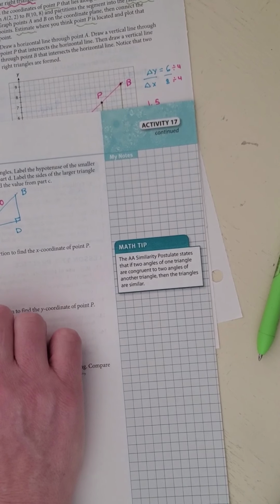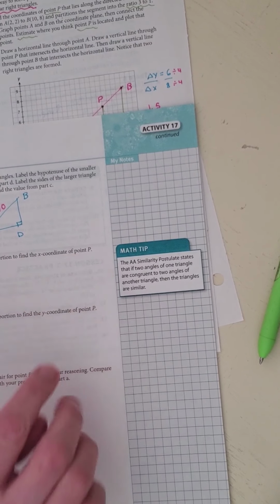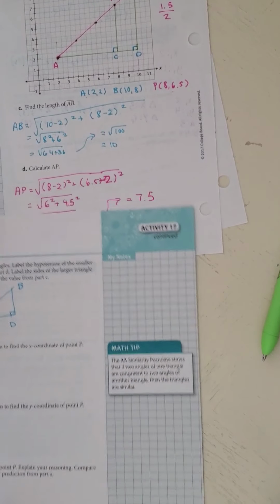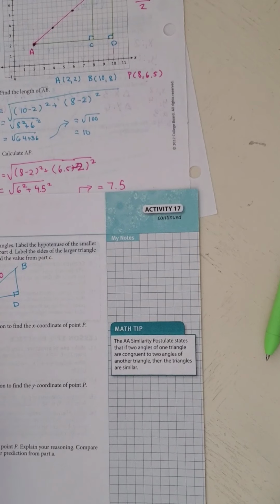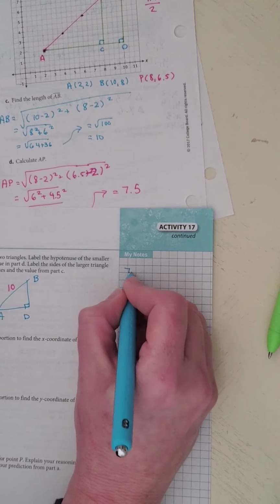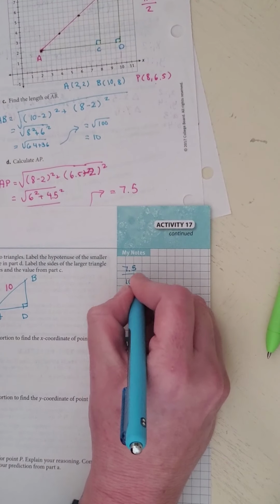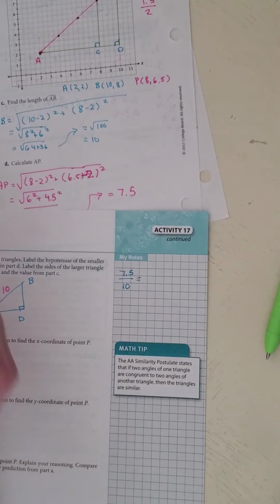It says to write and solve a proportion to find the x coordinate of point P. Well, before I do that, I actually just want to show you one thing. I want to show you that if I were to take the ratio of this side, 7.5, over its corresponding side, which is 10, that should equal AC.